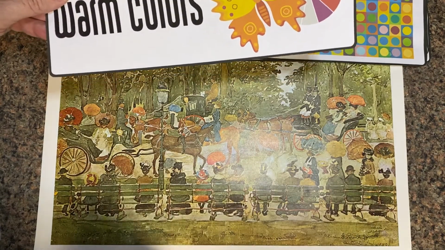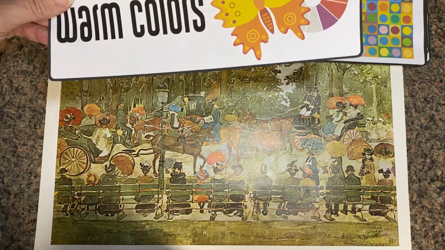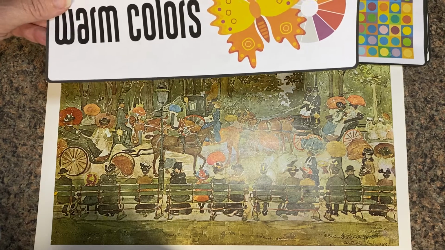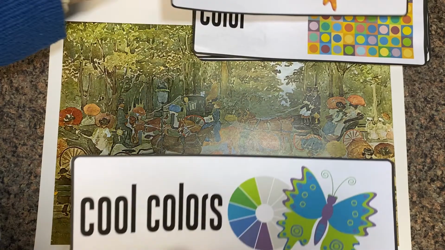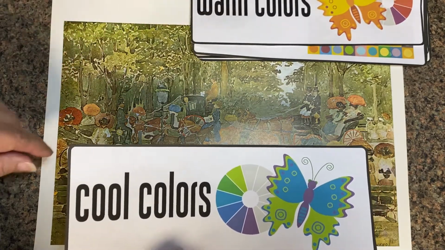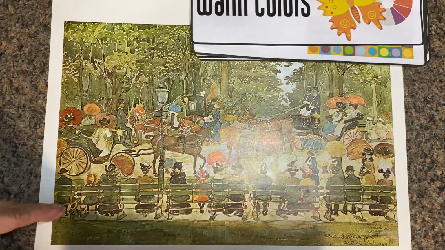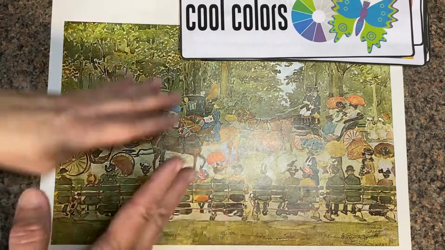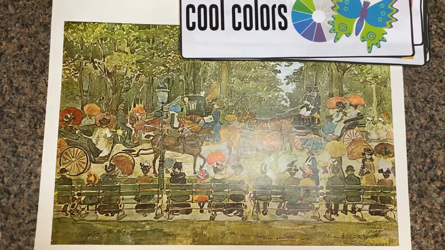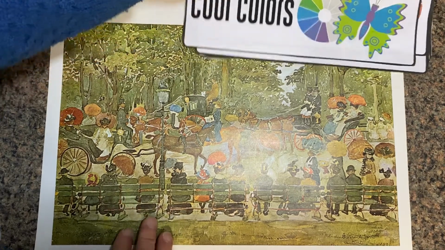I see a whole lot of warm colors in there, in the horses and the umbrellas. A lot of the umbrellas are warm colors, and the horses are warm colors. But then there are cool colors too. The trees and the clothing of the people down here are all cool colors, and so it's a mixture of the two. Have you been noticing in some of our pictures that we've been looking at that there's a mixture of warm and cool colors? That's pretty interesting, isn't it? It helps give a balance.